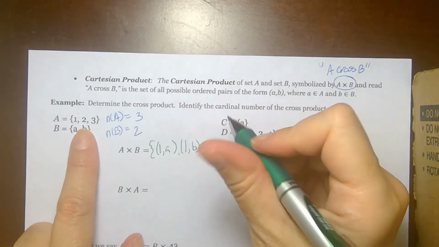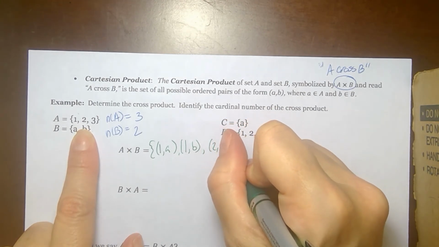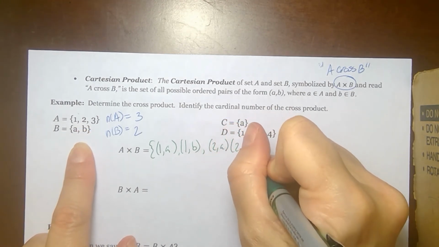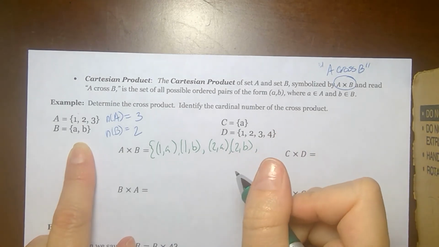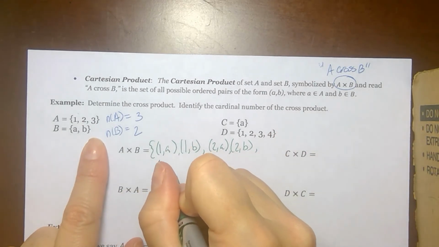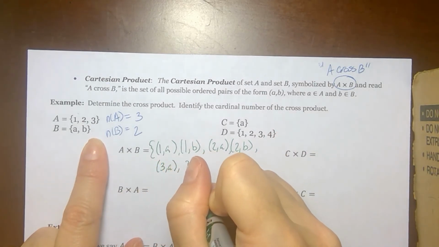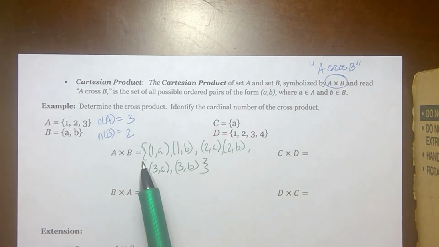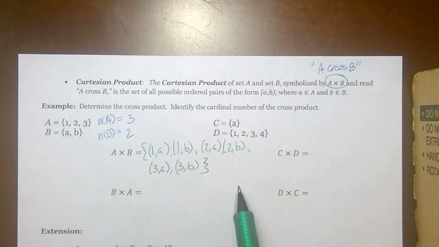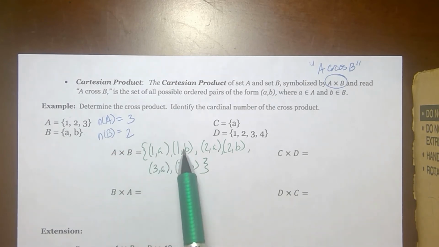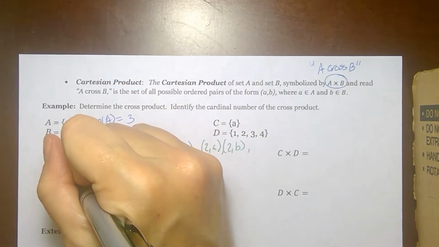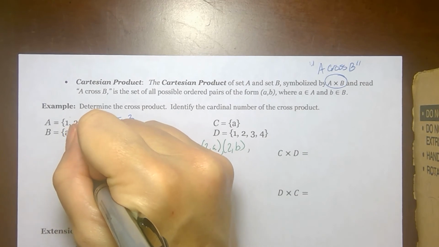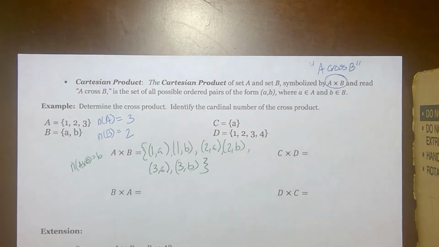Then I move over to element 2 and I pair it with a, and then I pair 2 with b. And then I move to element 3, pair it with a, and 3 paired with b, so that I have linked in ordered pairs each element of A with each element of B. Well, how many ordered pairs do I have? What is my cardinal number of A cross B? 1, 2, 3, 4, 5, 6. So n of A cross B is 6.